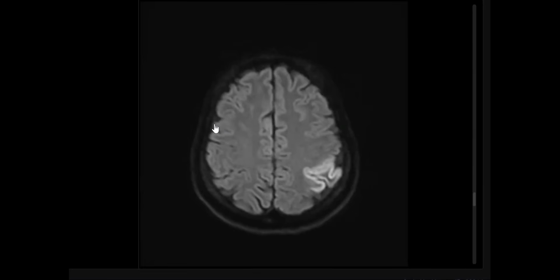Then the next sequence is ADC, and on ADC it's corresponding. The next sequence is MRV. Before MRV, T1 and perfusion were normal. Are you sure there's no hemorrhage?